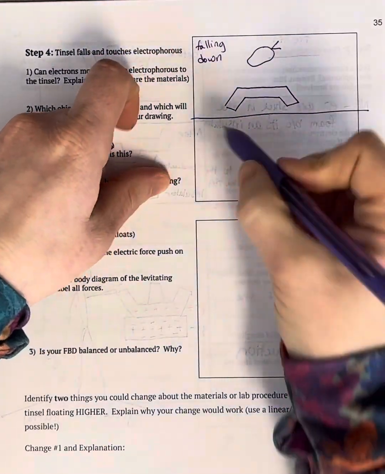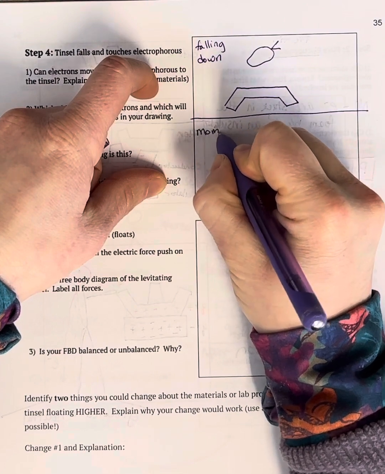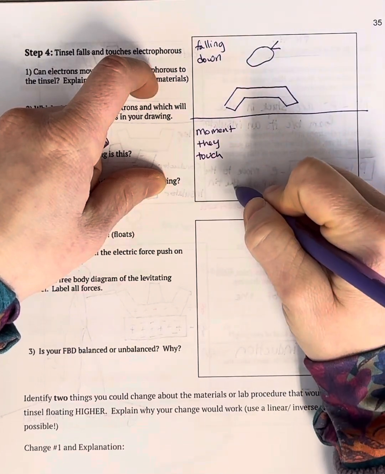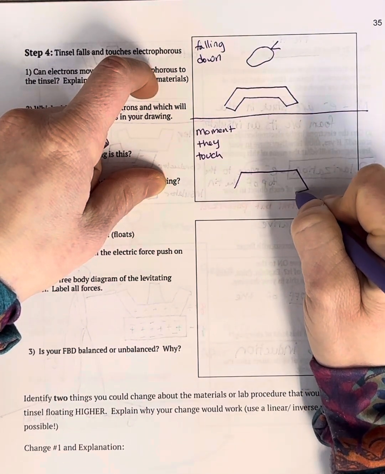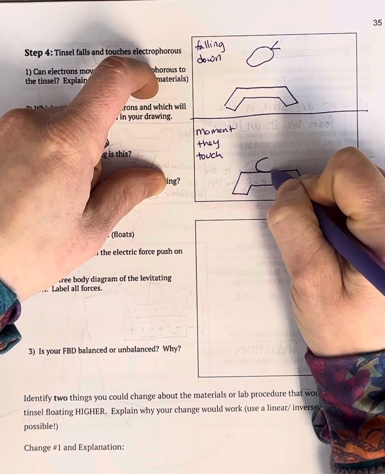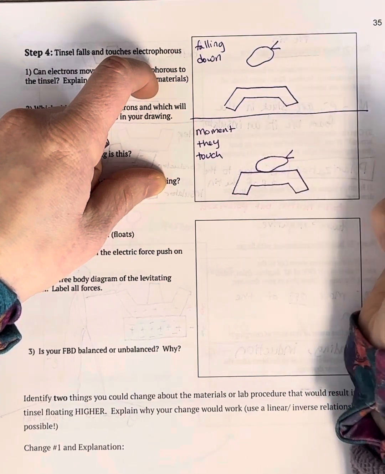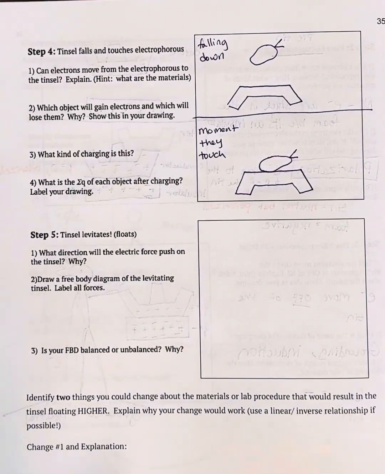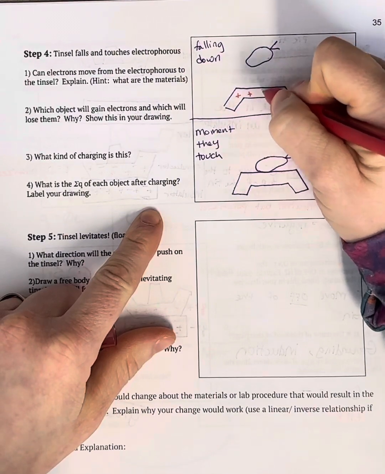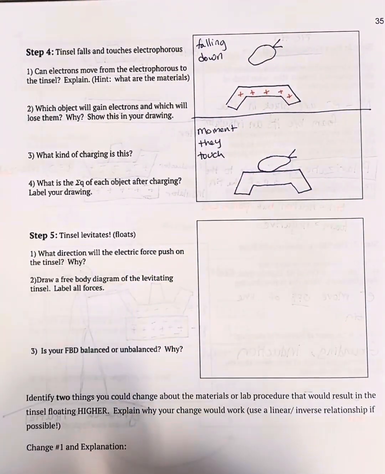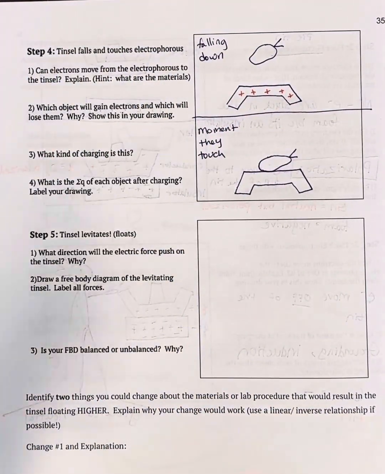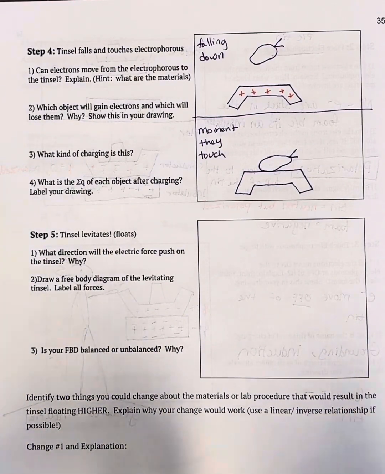And then this one is going to be the moment they touch. Okay. So there's our tin. Here's our tinsel. Okay, right, so our tin is electrically positive. 1, 2, 3, 4, 5. All right, and the tinsel is, we haven't done anything with it yet, so it is electrically neutral.